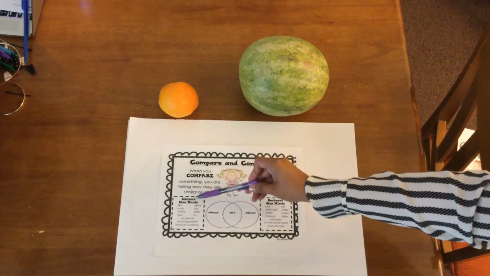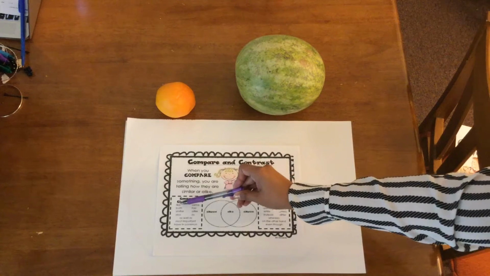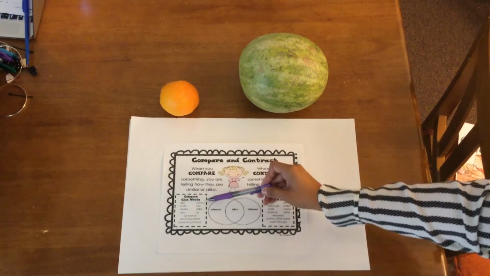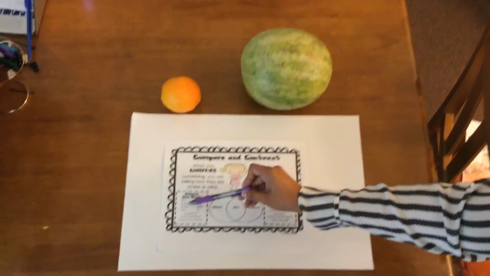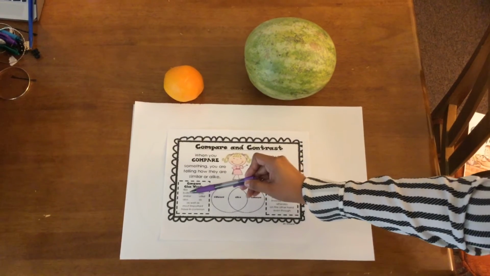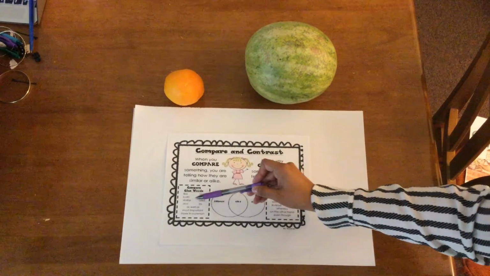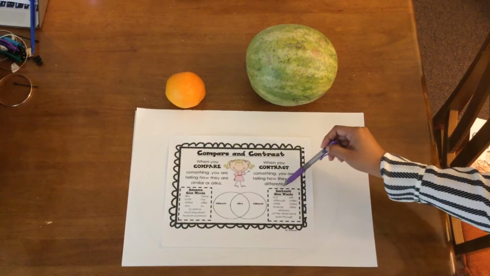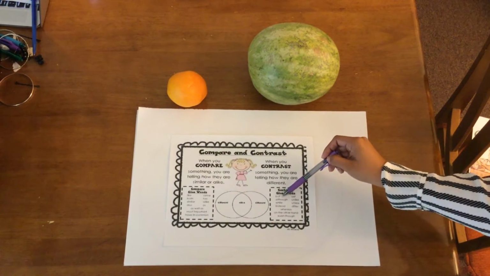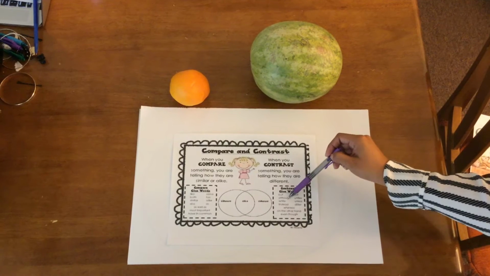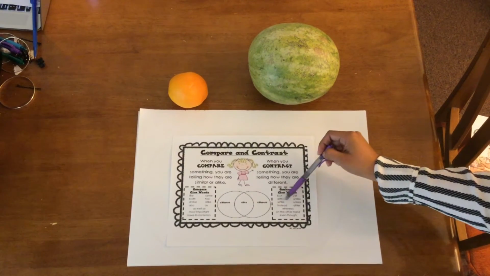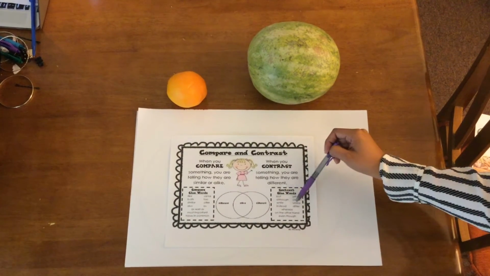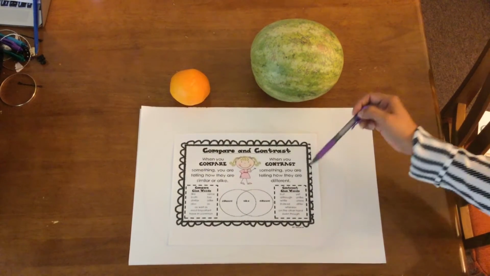Some of the words that you can use for compare are like, some, both, to, similar, alike, also, as. Some contrast clue words could be but, yet, although, unlike, while, unless, instead, other.